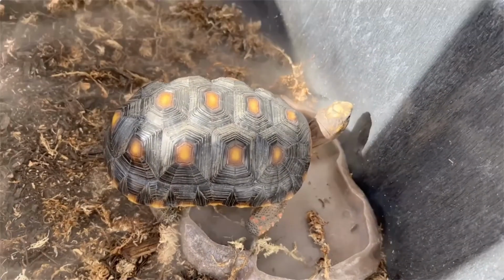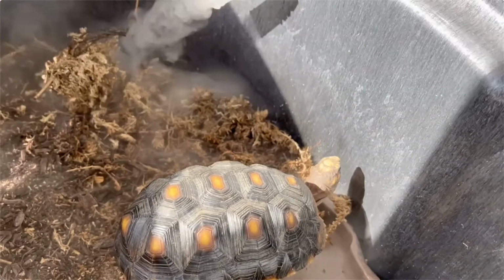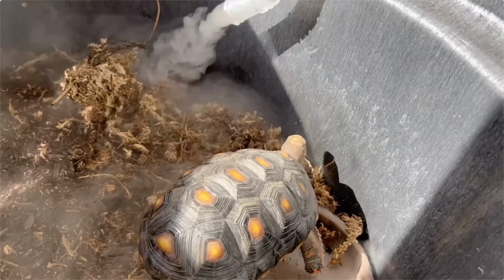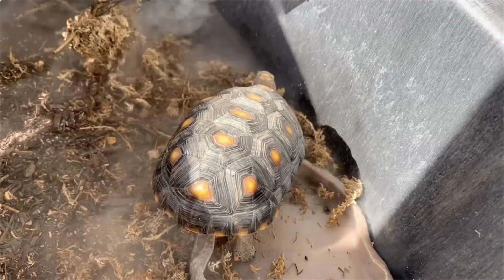Little Teddy here actually doesn't brumate because he's a tropical turtle. Unlike some of his cousins we have here at the center.